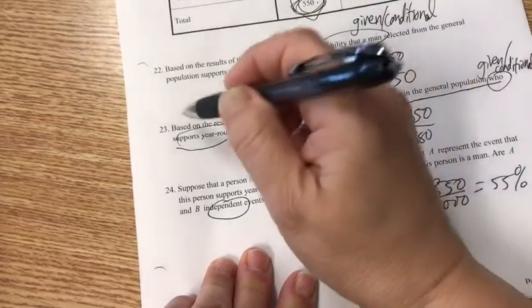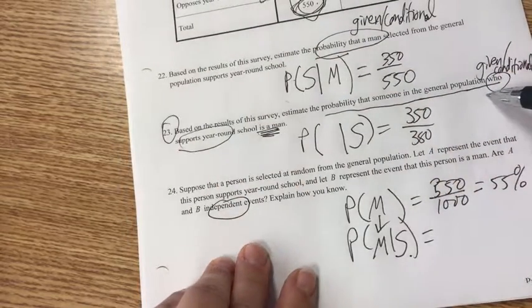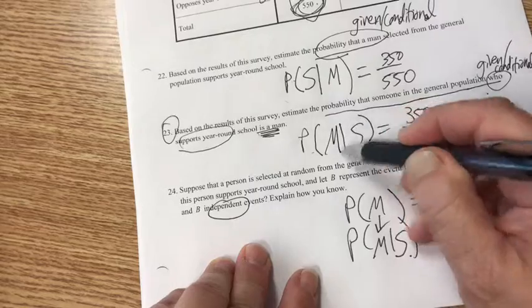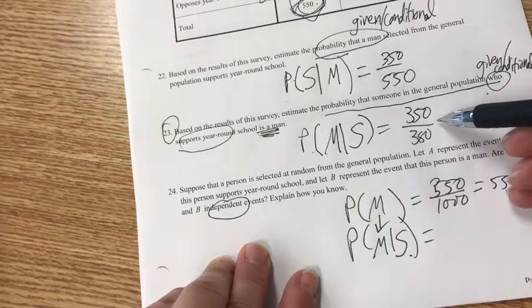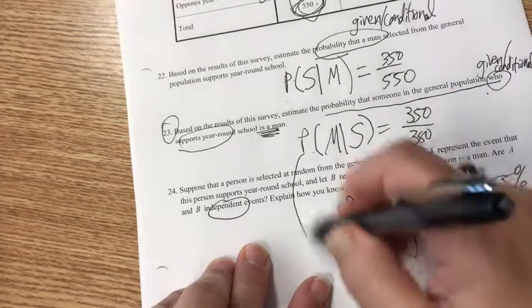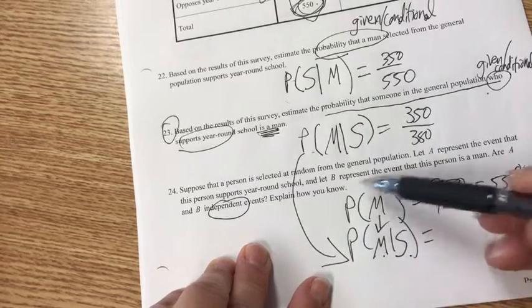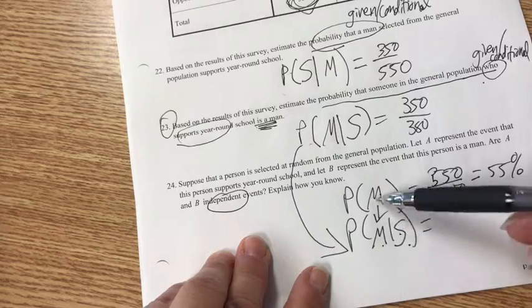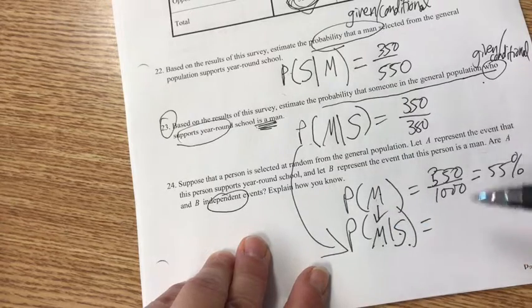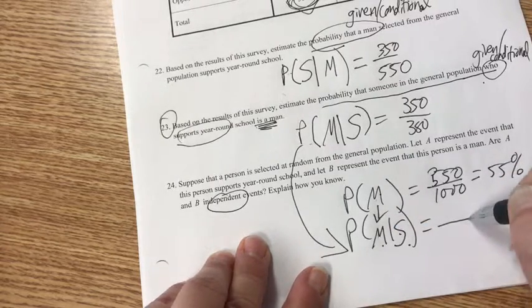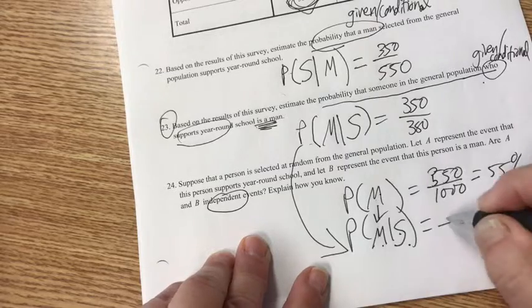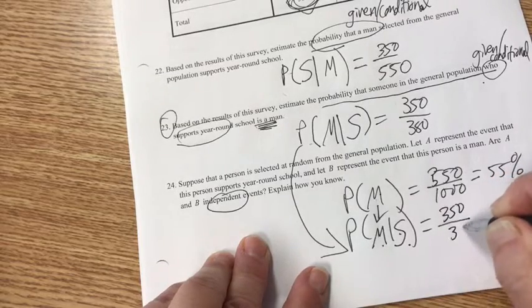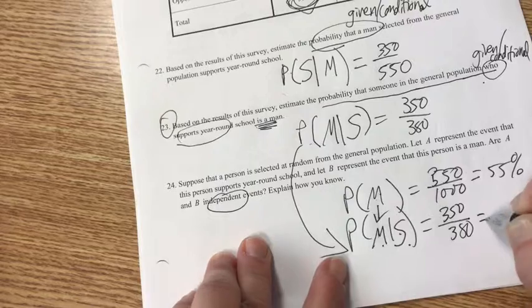So if I go to number 23, this is the probability I did, the probability of being male given that they support school. So I'm going to do the same one down here because I must compare the single probability to the conditional with the first event the same. I don't have to recalculate this. I'm copying it from 23, 350 over 380.